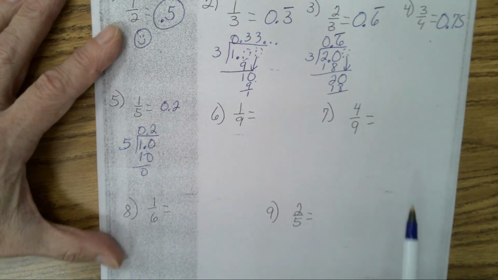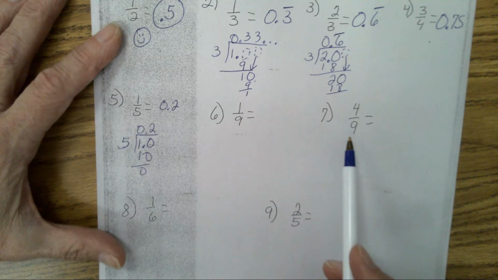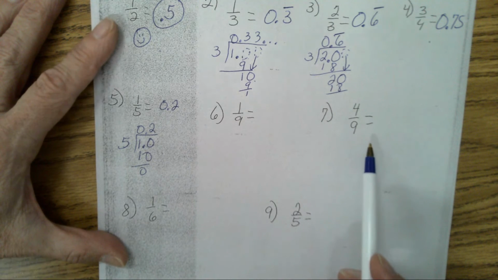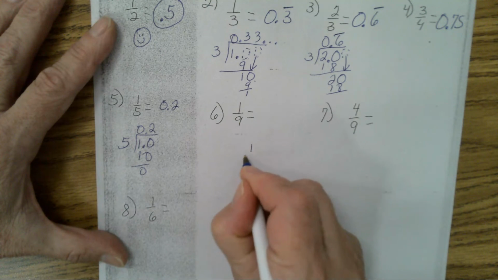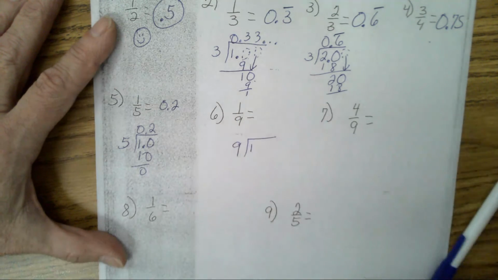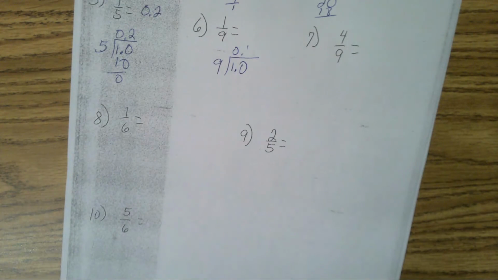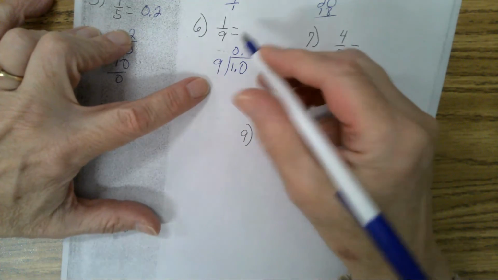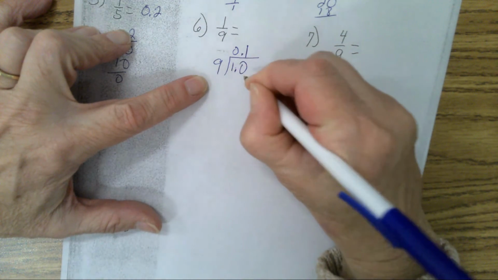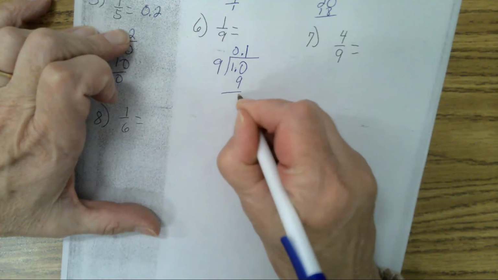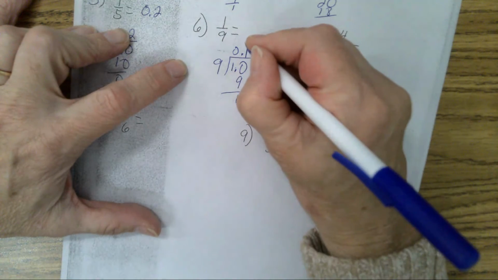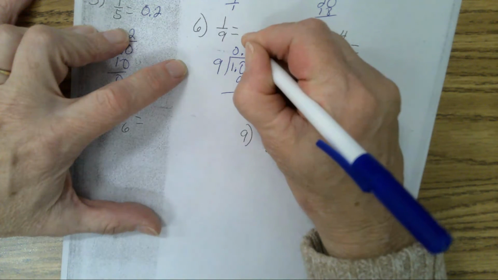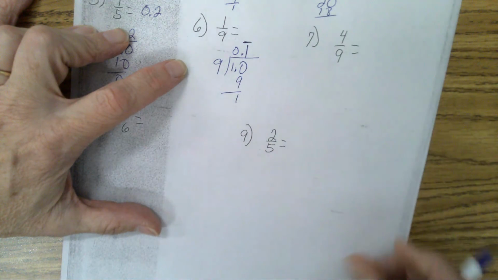Now, if you have a 9 on the bottom, it's going to be a repeater. You're going to do a bar. Watch this. 1 divided by 9. How many 9s are in a 1? 0. We added our decimal point, kids, and our 0. Subtract, and that's going to repeat. So our answer here is going to be 0.1 with the bar over the 1. Got that? You see how that is?